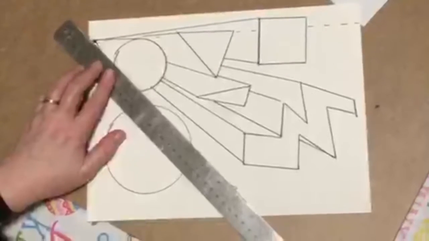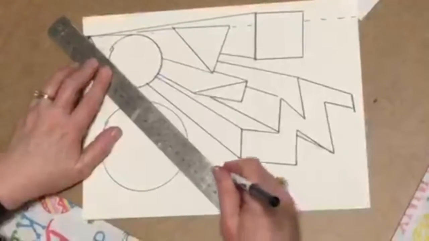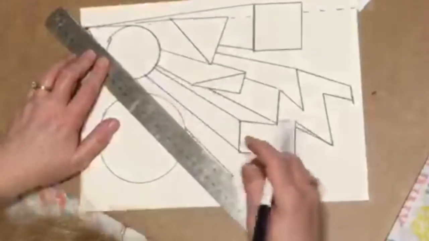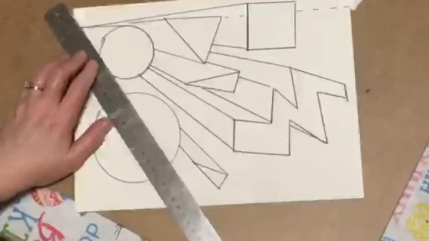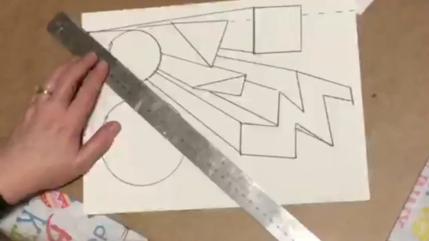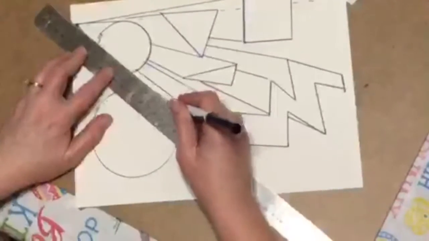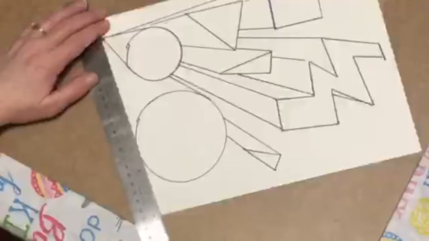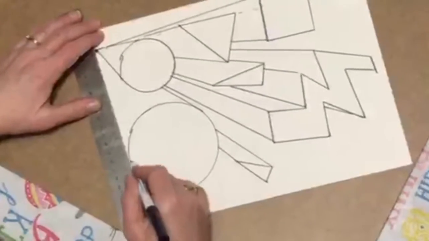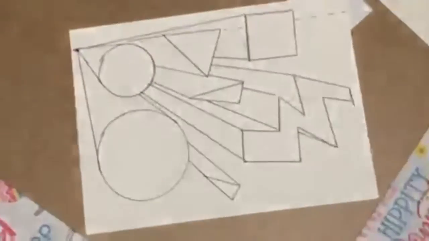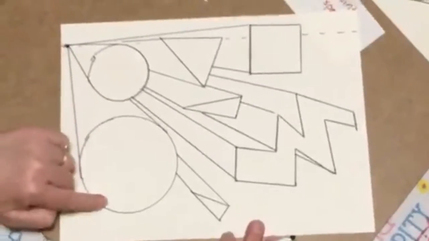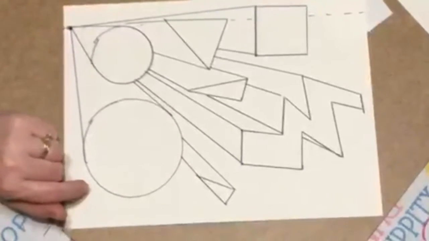Just remember to always line up to your vanishing point. Now that's going to go through the circle. And the last one is my circle. I'm going to go through the widest most part. So everything looks like it is coming out of the vanishing point, going towards you.